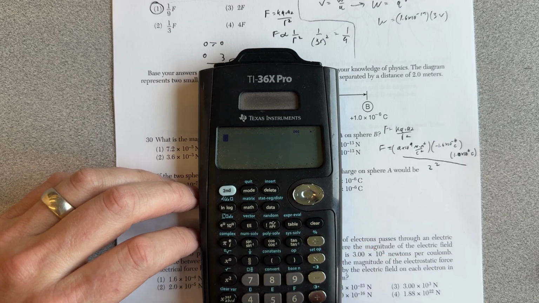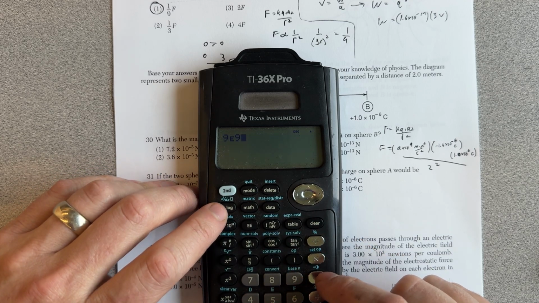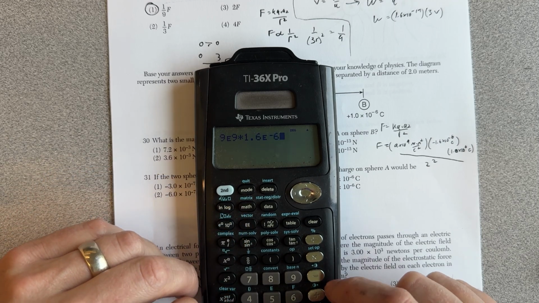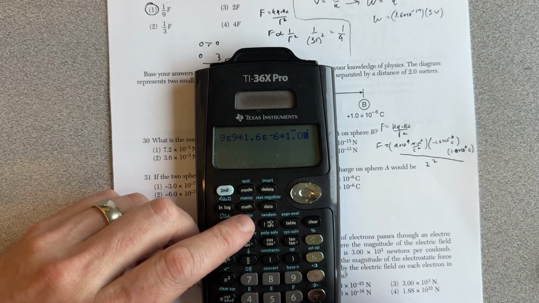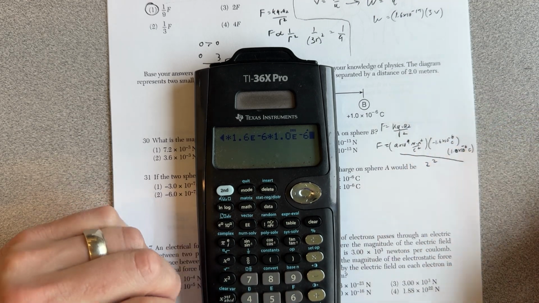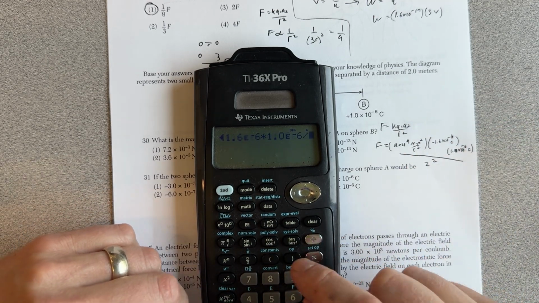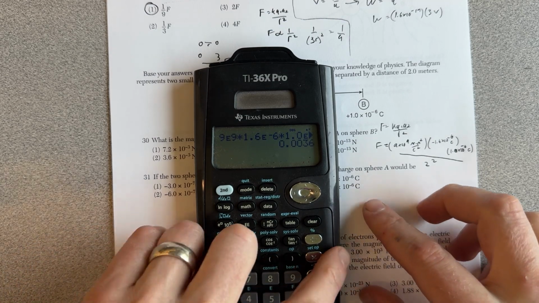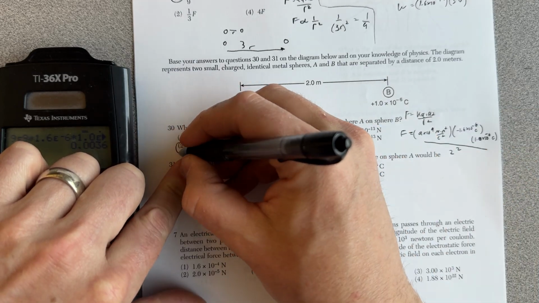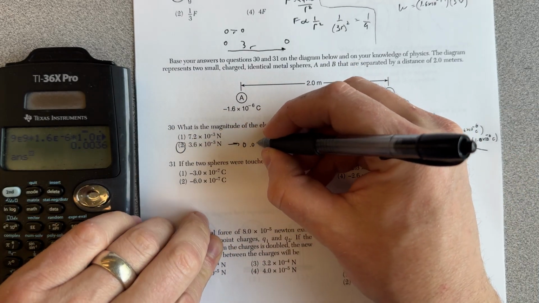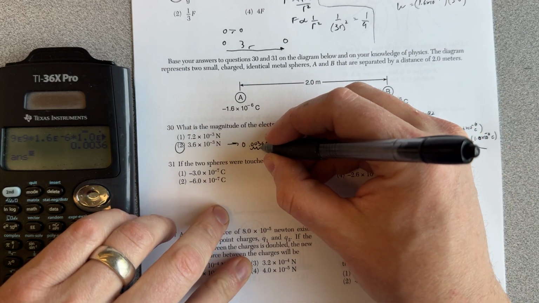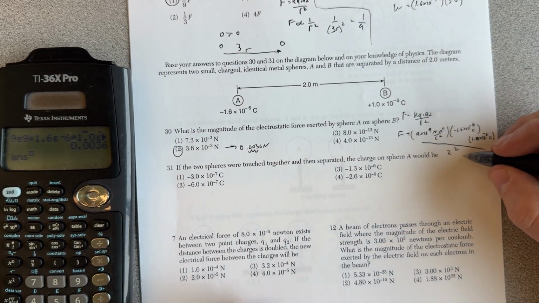All right, so 9 E 9 times 1.6 E negative 6 times 1.0 E negative 6, divided by 4. That's 0.0036 newtons, which would be choice 3. Very good.